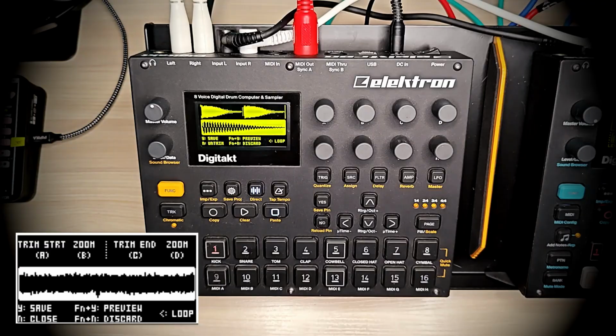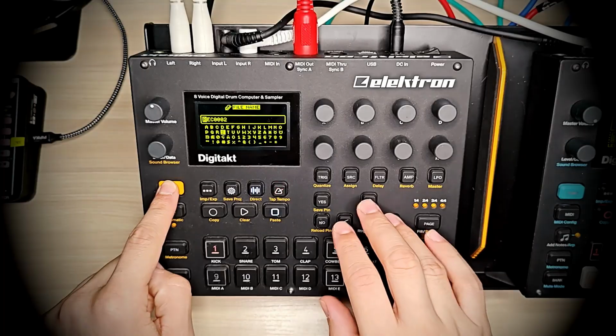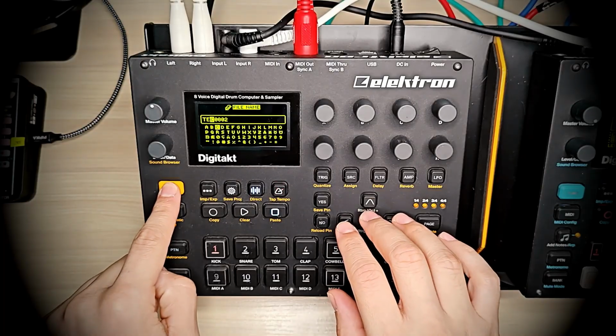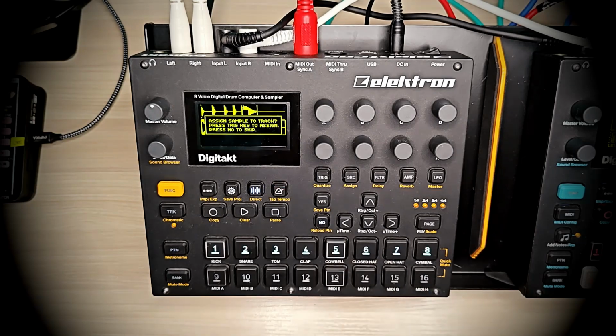If you want the sample to loop, press left. When everything is good, press yes to save the sample. Name it to something you want, and then press yes again. After that, you can either select a track to load the sample in, or just press no if you don't want to assign it now.